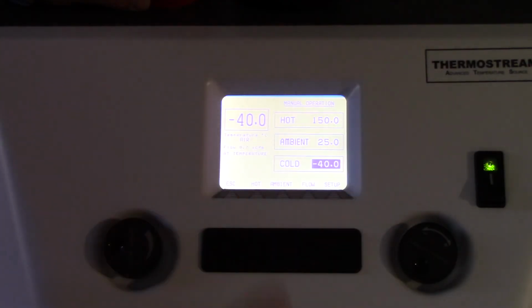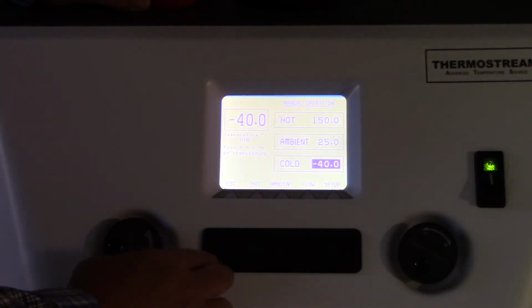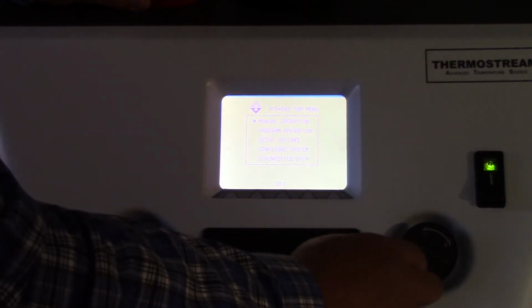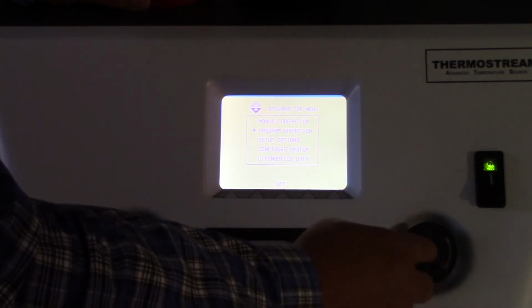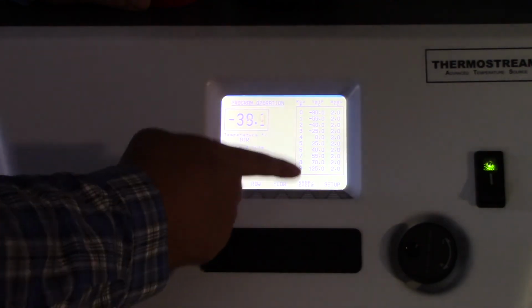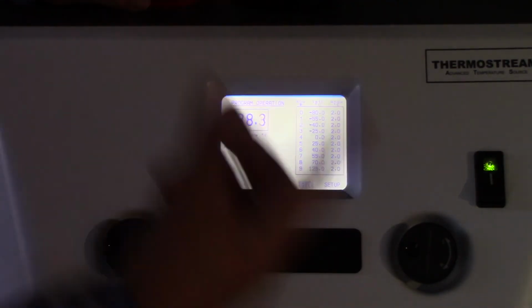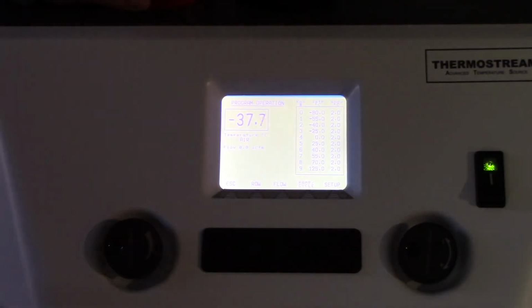If I want to put it into cycle mode, where I can run a different series of tests, I press the escape button. I then use the encoder to select program operation. I select it, and now I get a table of different temperatures, all with their own ramp rates, transition rates, and dwell times that I can select.